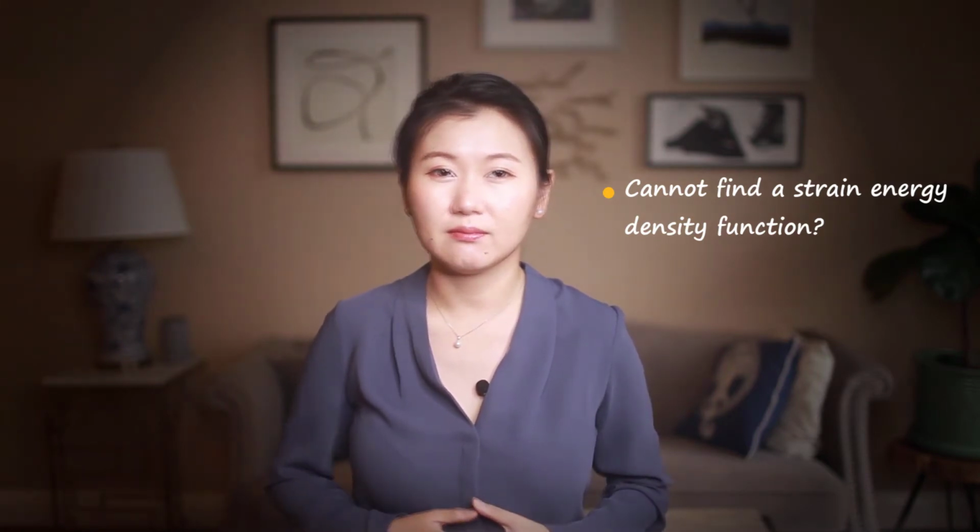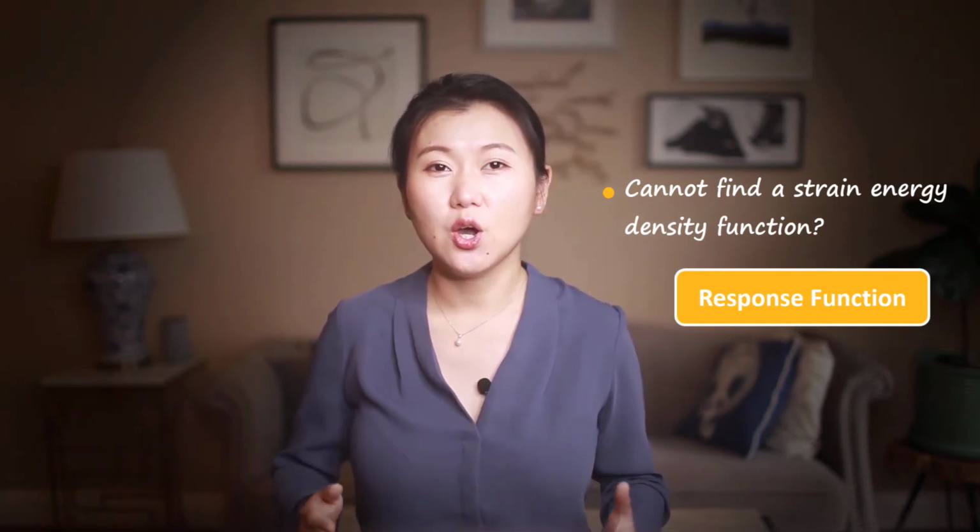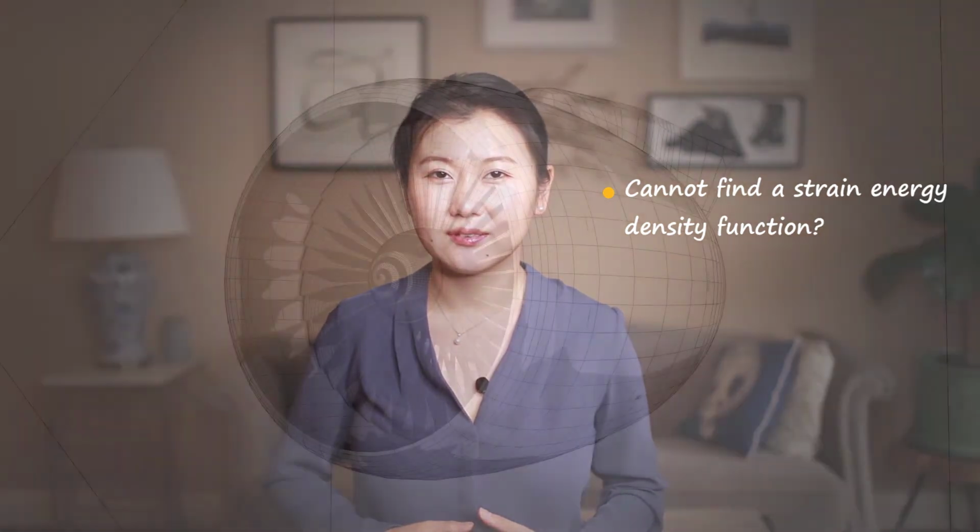However, what if the stress-strain data we have in hand is uniquely complex and cannot be well captured by the conventional strain energy density functions? In this how-to video, we introduce the response function feature provided by Ansys. By this method, instead of curve fitting for a hyperelasticity model, we can directly utilize the experimental data to simulate hyperelastic materials.